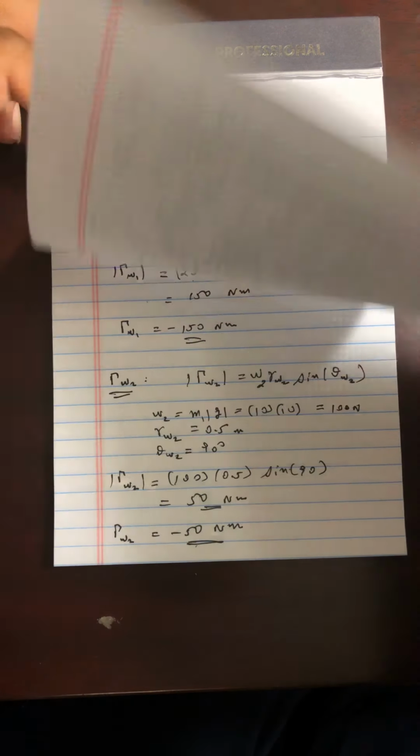Now let's see, is it positive or negative? That is its tendency to produce clockwise or counterclockwise rotation. You see this tension over here, which has this vertical component, its tendency is to rotate counterclockwise, so it's positive. We can take it out of the absolute value sign and say just 0.6 T. Now we're going to go back to our equation: the torque due to weight 1 plus the torque due to weight 2 plus the torque due to tension equals 0, because it's in equilibrium. So let's plug in these numbers.